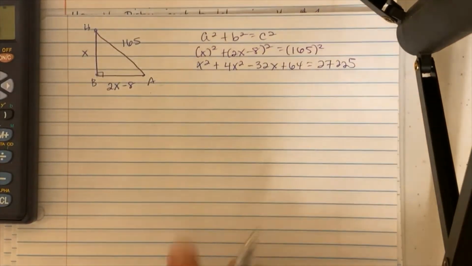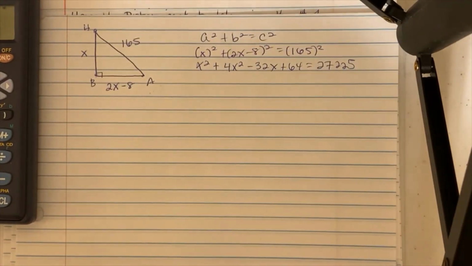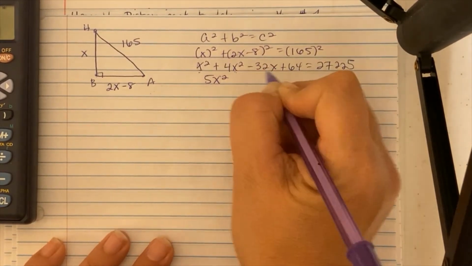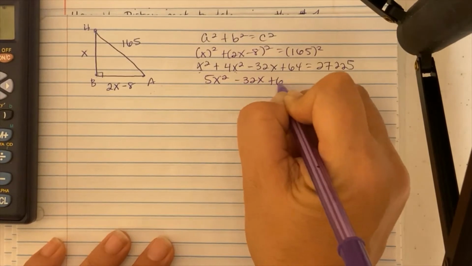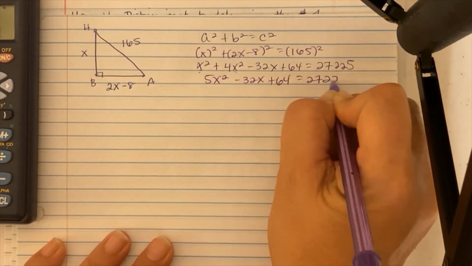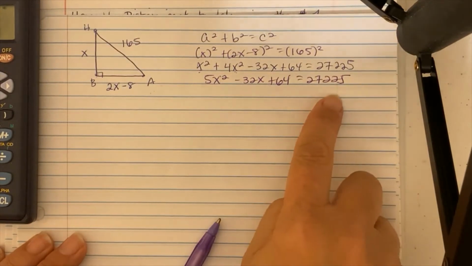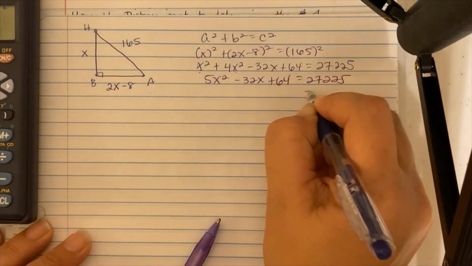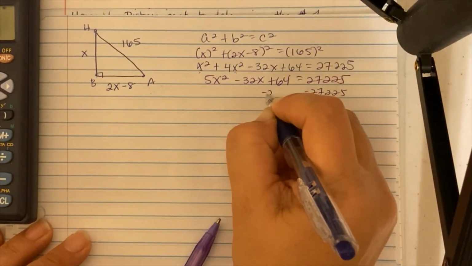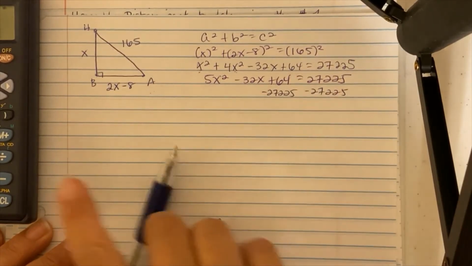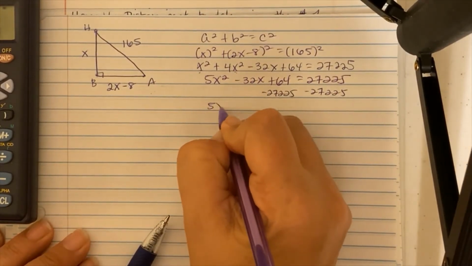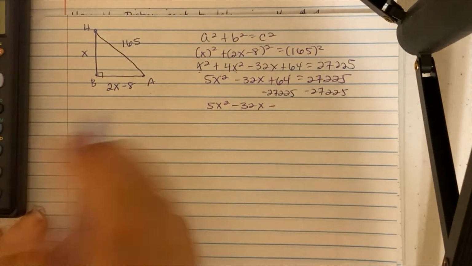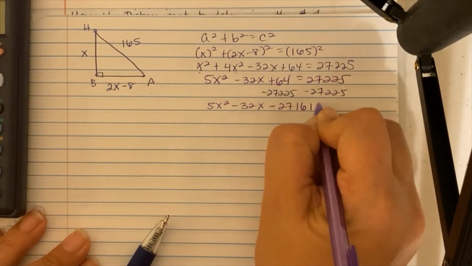We get to this point. We need to first combine our like terms. So we have x squared plus another 4x squared makes it 5x squared minus 32x plus 64 equaling our 27,225. You want to make sure that it's set equal to 0 because we want to be able to use the quadratic formula. So we're going to subtract the 27,225 over to the left side. So we become 5x squared minus 32x minus 27,161 set equal to 0.